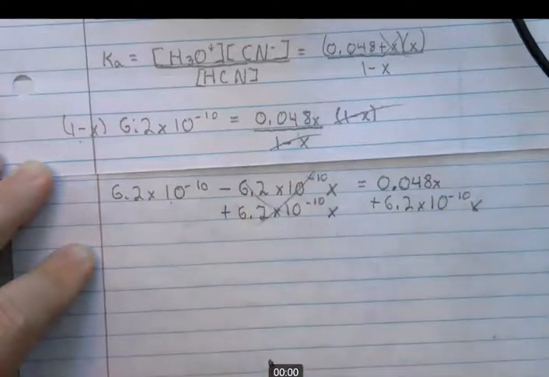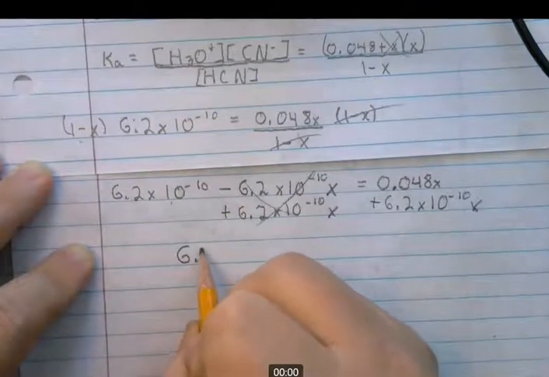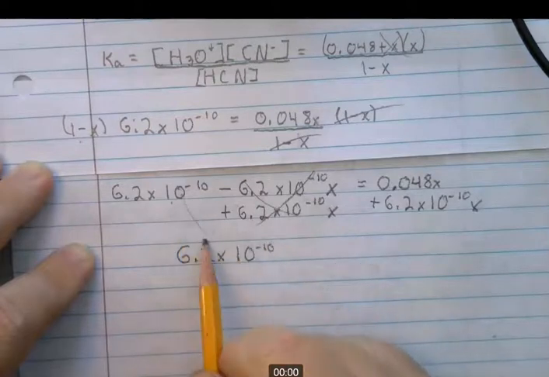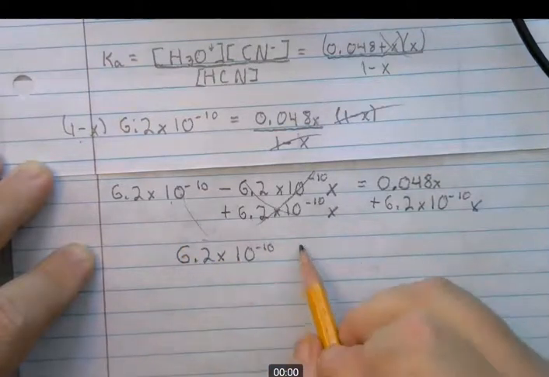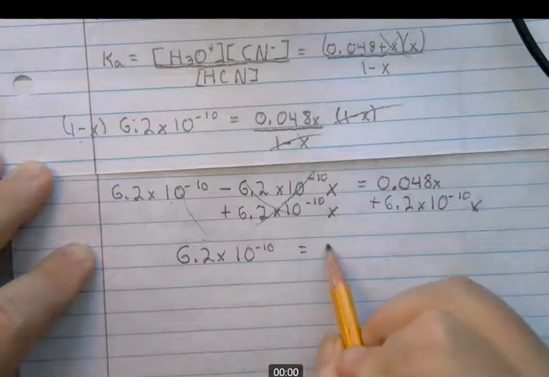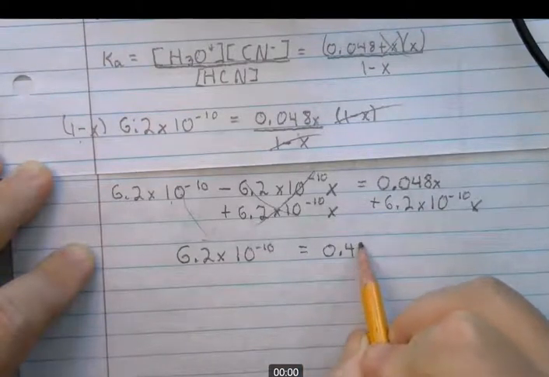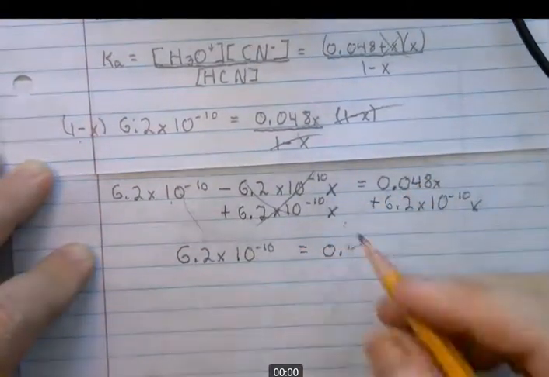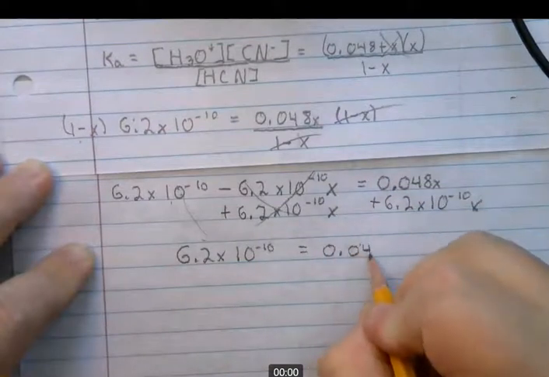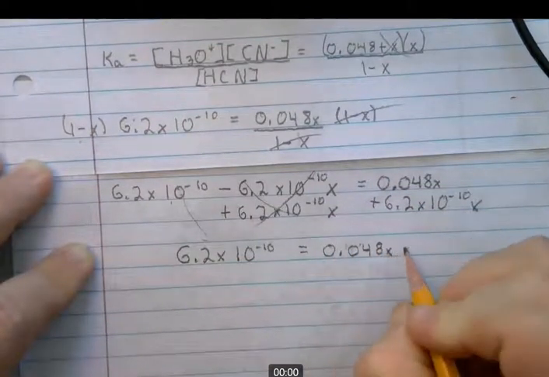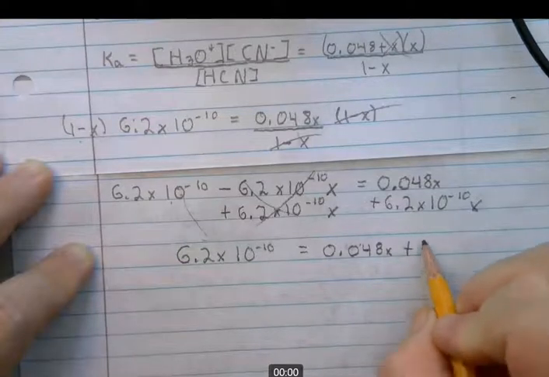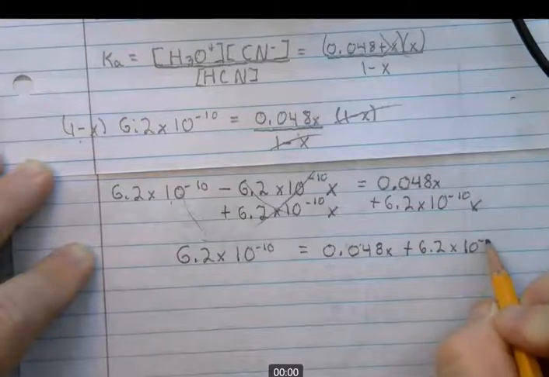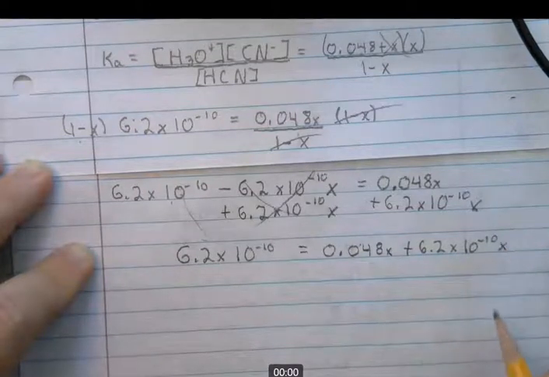Okay, this goes away, and you end up with 6.2 times 10 to the negative 10 from up here. And over here, you end up with this: 0.048 x plus 6.2 times 10 to the minus 10 x.